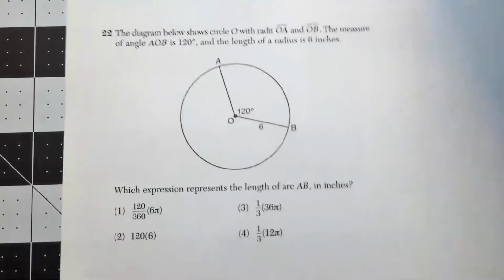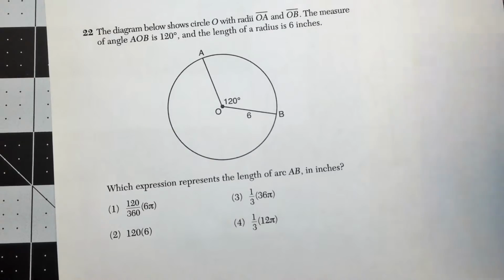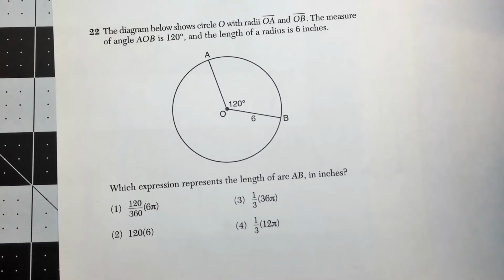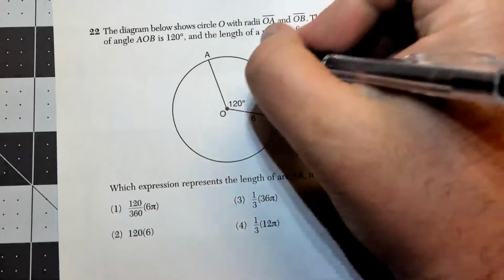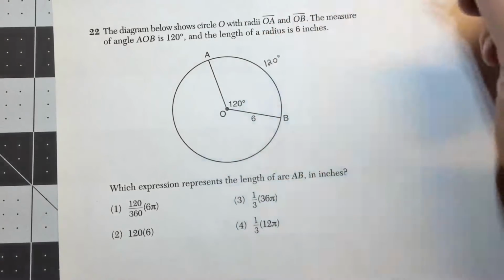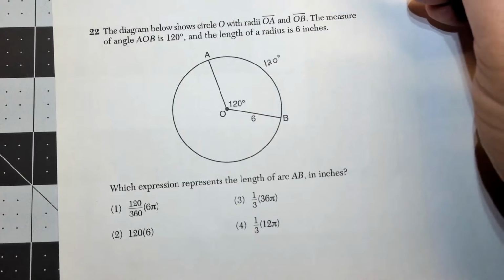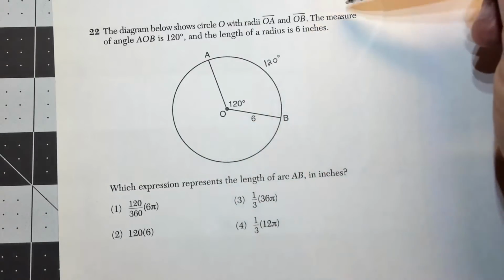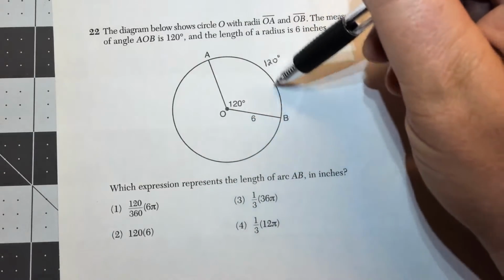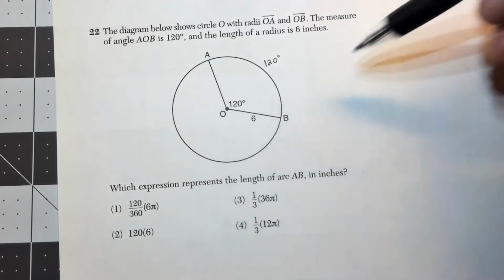Number 22. The diagram below shows a circle with radii, measure of angle AOB, that's our central angle, is 120. That means this arc also has a measure of 120. It's degrees, it's not the length, okay? We're doing 6 inches, or a radius of 6 inches from here to here. So we want to know how many inches it would take to travel all the way around here. We want to know that length.